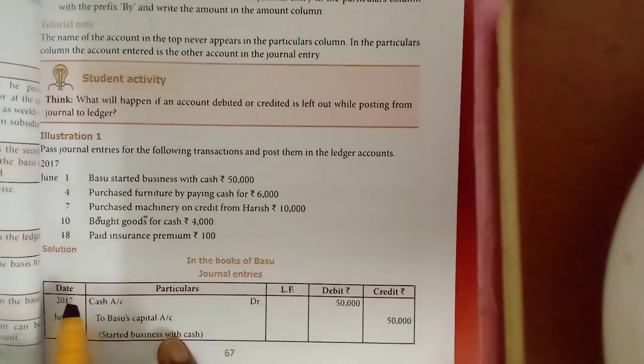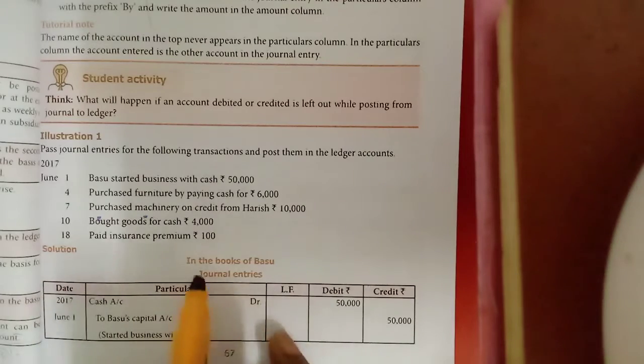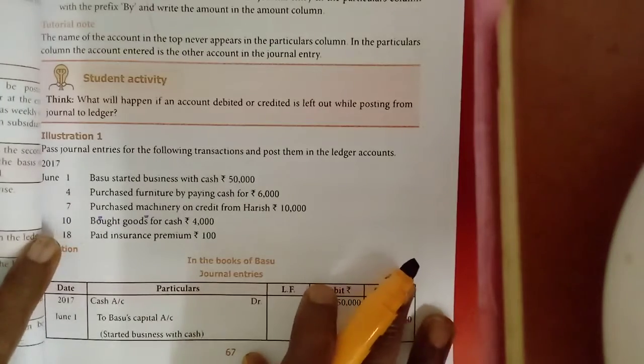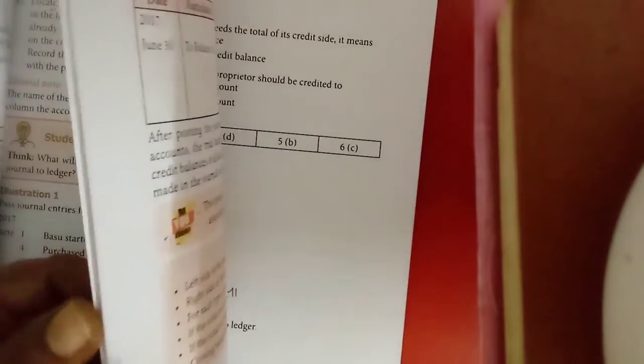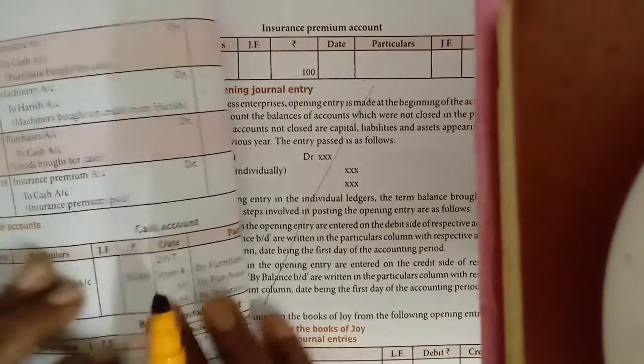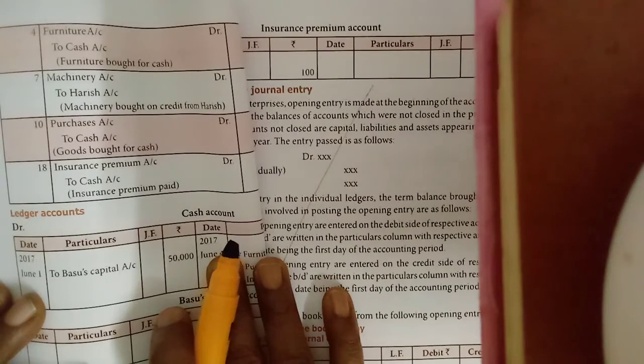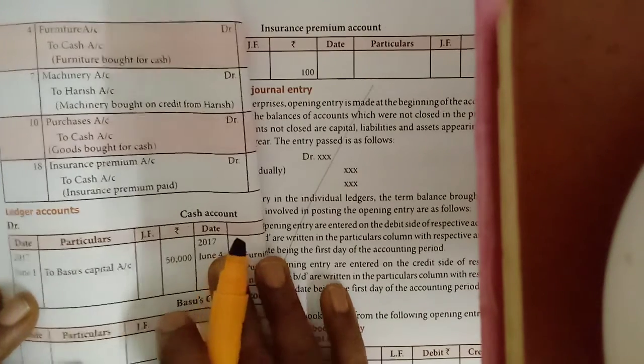Date, you write. You see the year, then next the month. Then from here we should write cash account debtor to Basu's capital account. Basu started business with the cash. Okay, then 50,000 we have entered. Then the second one, purchased furniture by paying cash. Furniture we have purchased, so we should debit furniture account, and cash account is going out by cash, so going out we have to credit. Furniture bought for cash.